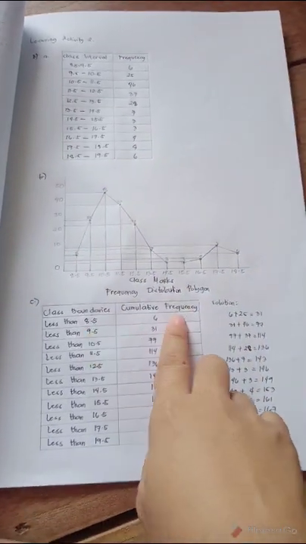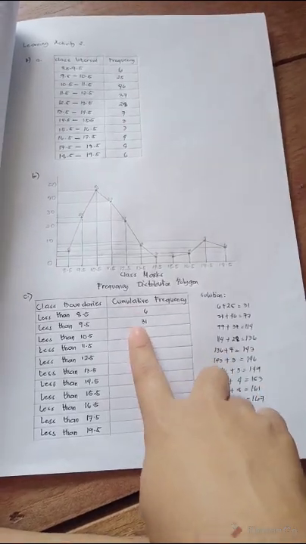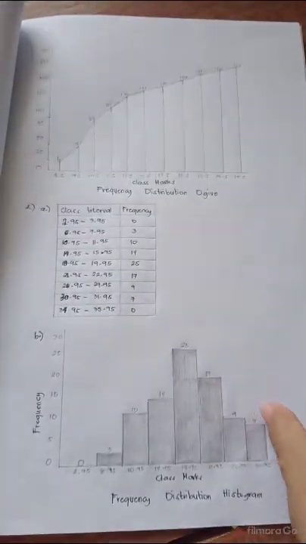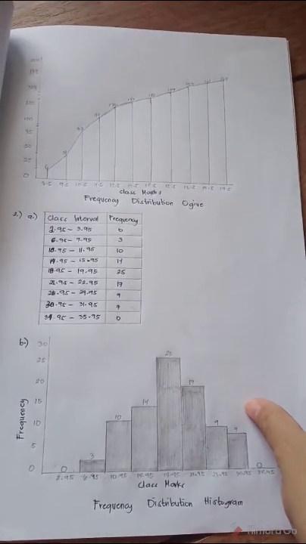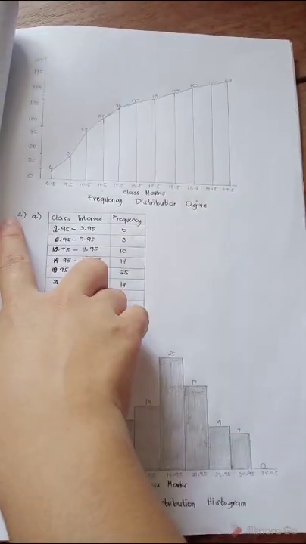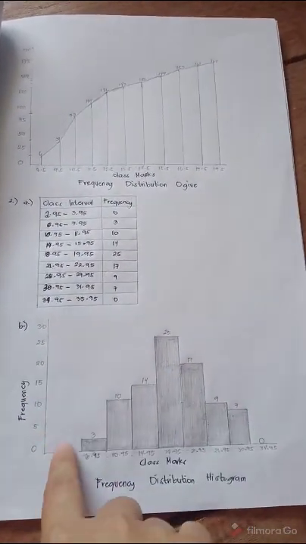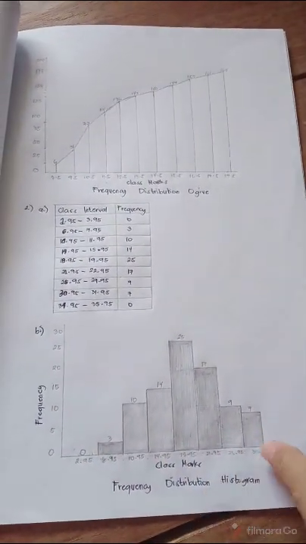Dayon mao ni ang solusyon nako pagkuha nako sa cumulative frequency. And then the same sa class mark, the same sa letter number 2, letter B, this is my frequency, the class mark, how I get my distribution histogram.